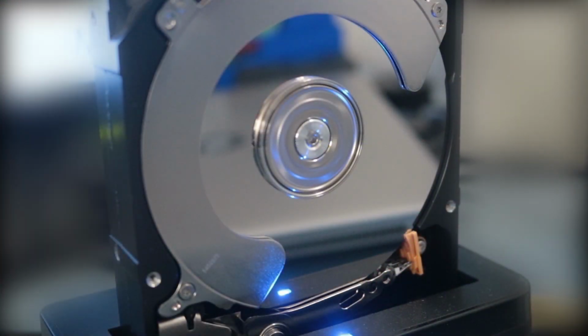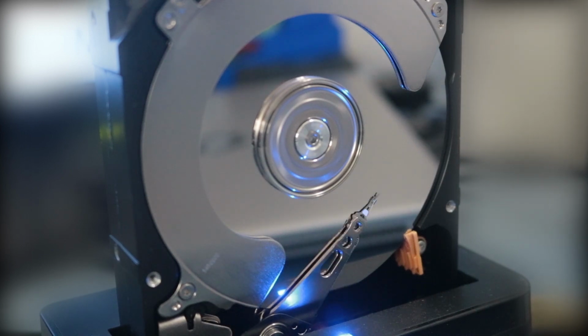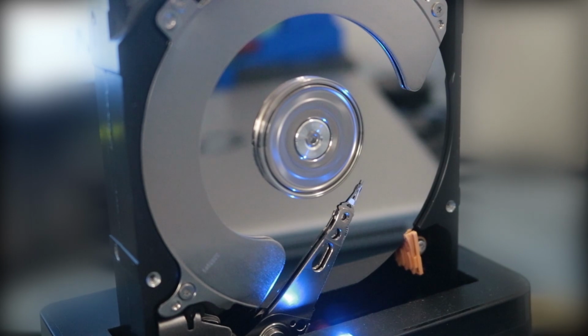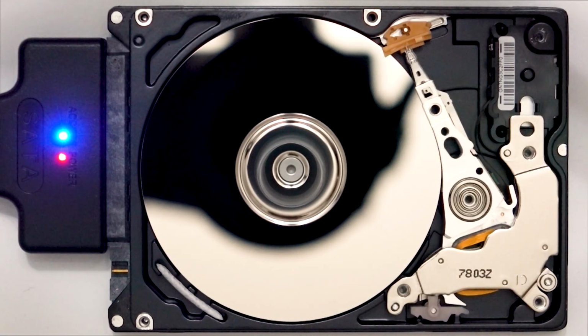Before proceeding with data recovery, it's crucial to ensure that the hard drive is physically intact. Check for any signs of damage, such as unusual noises, visible cracks, or loose connections. If you notice any physical damage, you might need to seek professional assistance for data recovery.